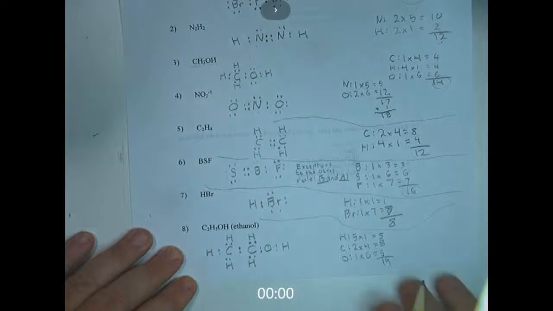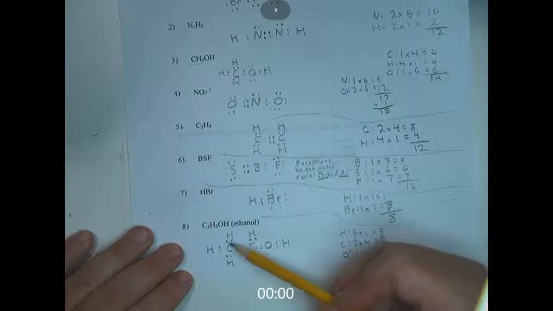Okay, so we've got a single bond between everybody, so let's count how many of the 19 we've used. 1, 2, 3, 4, 5, 6, 7, 8, 9, 10, 11, 12, 14, 15, 16. So we need to use 3 more, okay? Oxygen still doesn't have an octet.